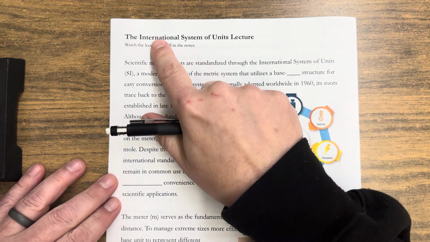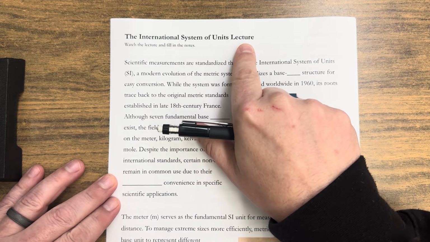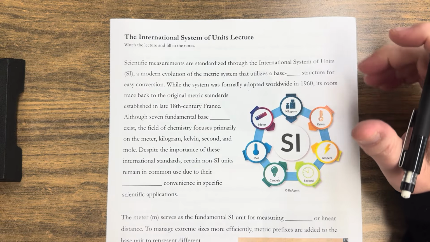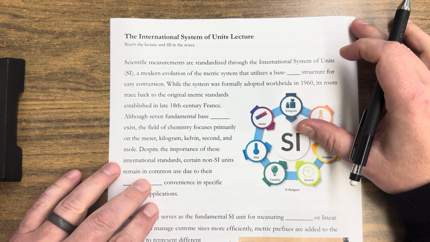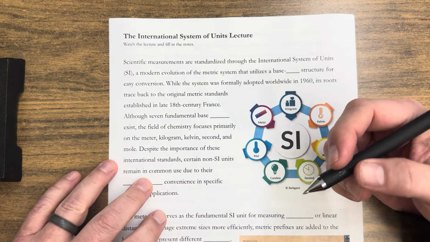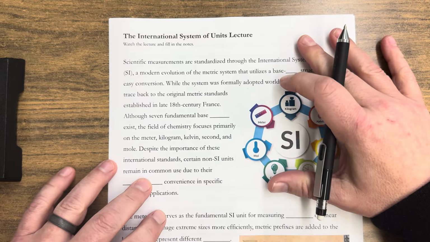Hello, today I'm going over the International System of Units lecture, and we're going to be talking about a standard set of units that are common among scientists. So they're kind of speaking the same language.